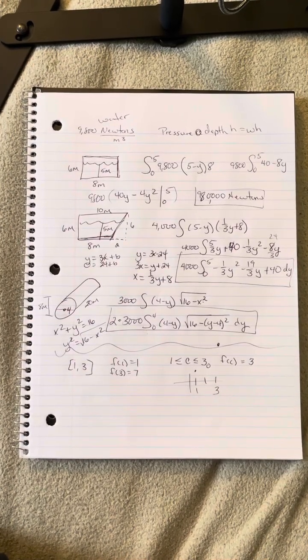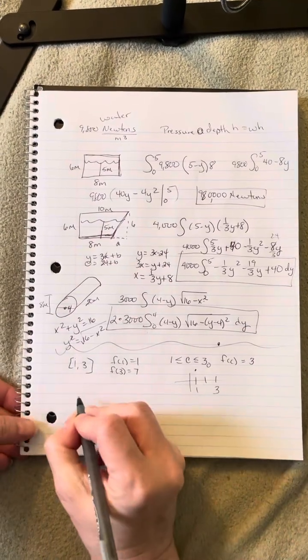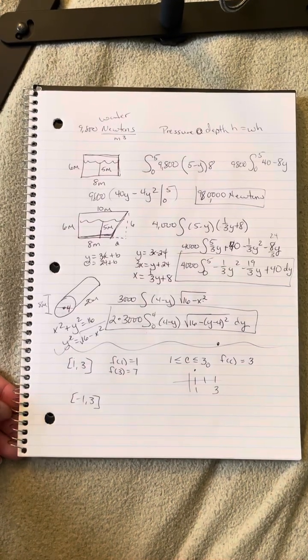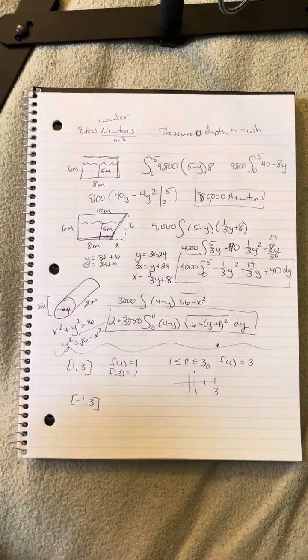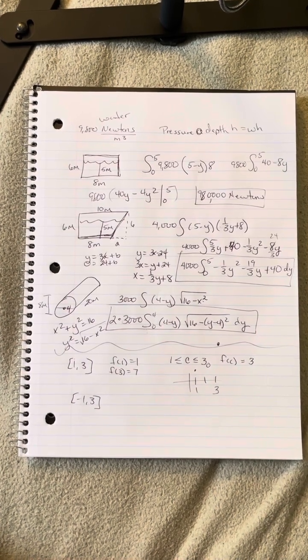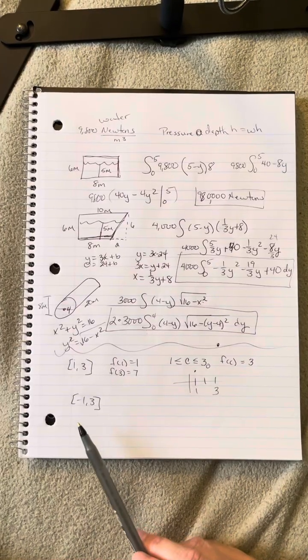Example 2. Suppose f is a function that is continuous on a closed interval of -1 to 3. Which of the following could be the graph of f? Debating whether I need to actually graph these. Maybe I can just talk us through it.